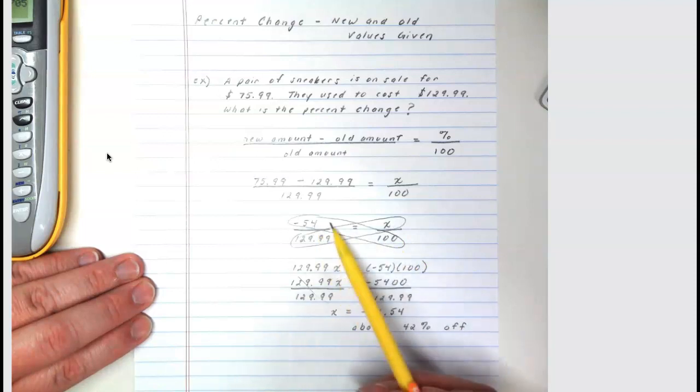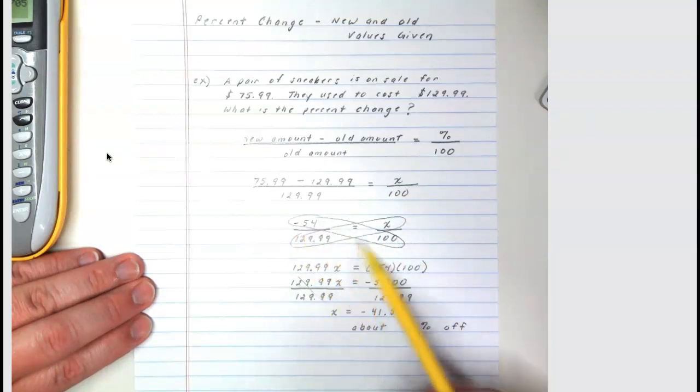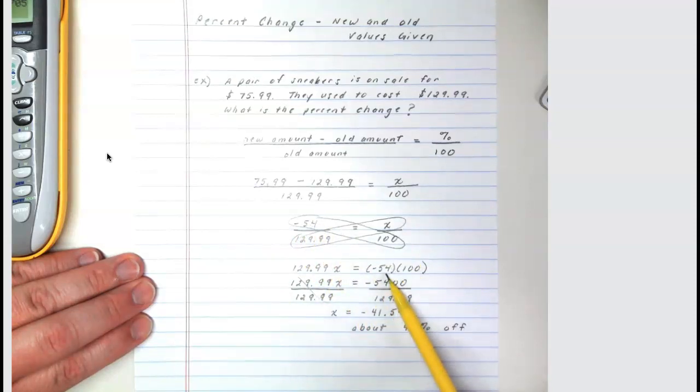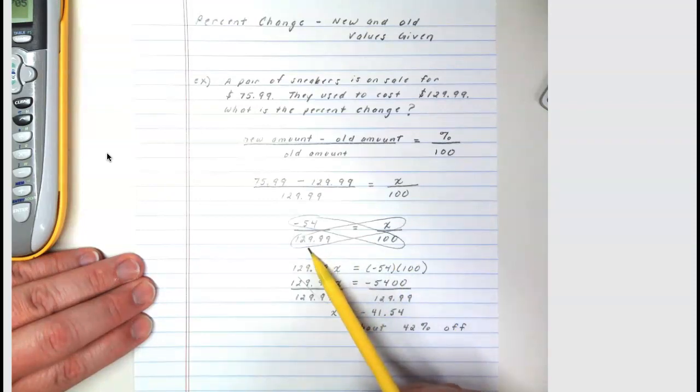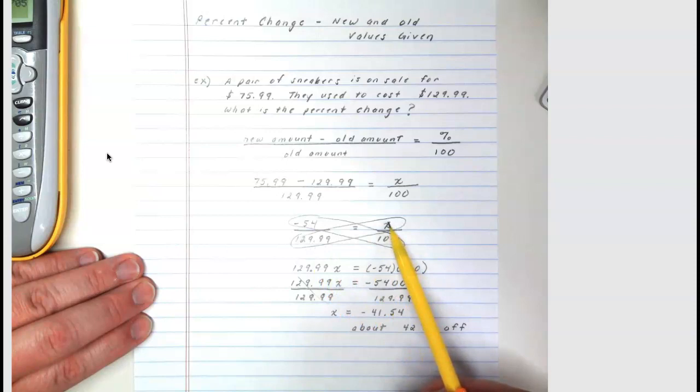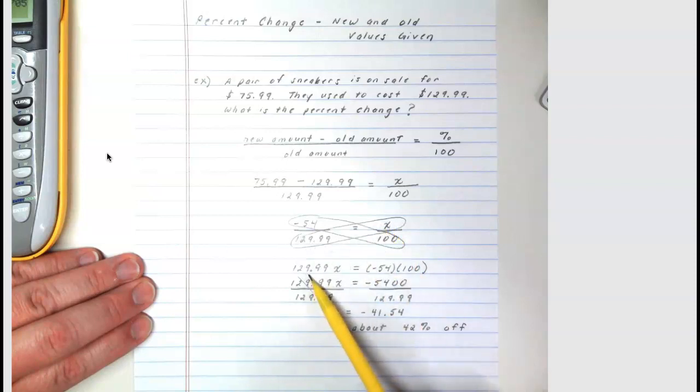Then we use what we call the cross product property. So we multiplied the numerator on the left by the denominator on the right to get negative 54 times 100. We multiplied the denominator on the left by the numerator on the right, and that got us 129.99x. We divided by the 129.99 to get our percent change, which was negative, so that means it's a discount, so 42% off if we round to the nearest whole percent.